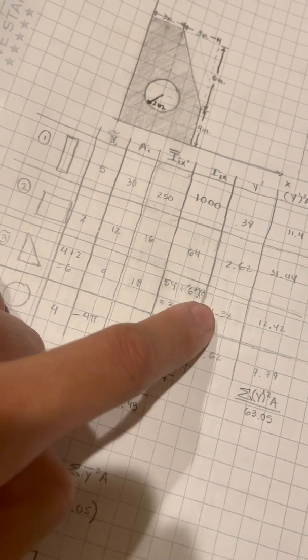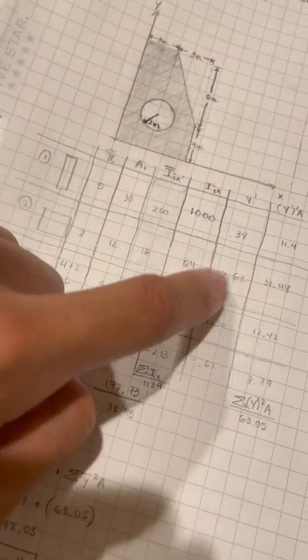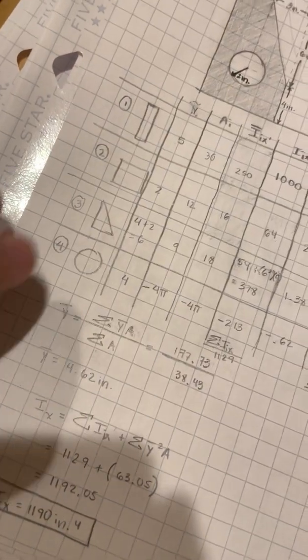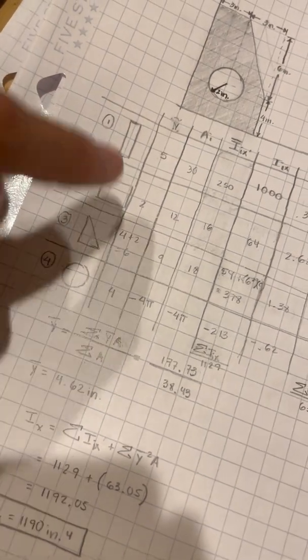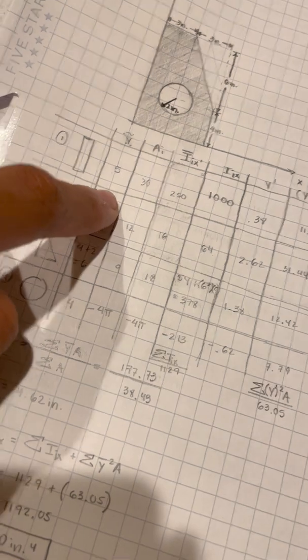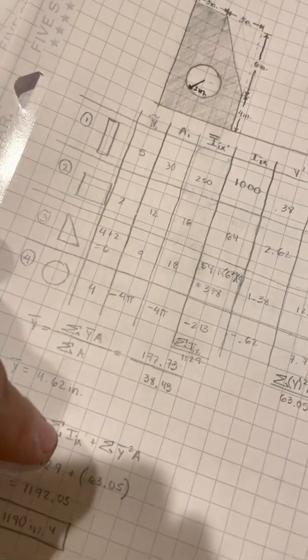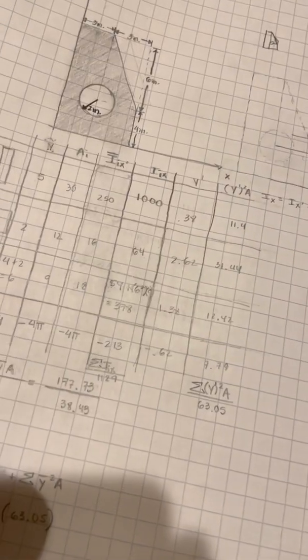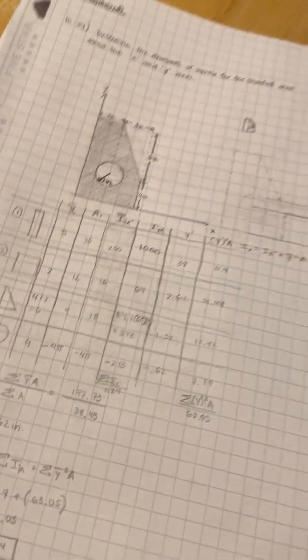Negative 0.62, 1.38, 2.62, which is, yeah, 4.62 minus 2 is 2.62. 0.38, 5 minus this, right?